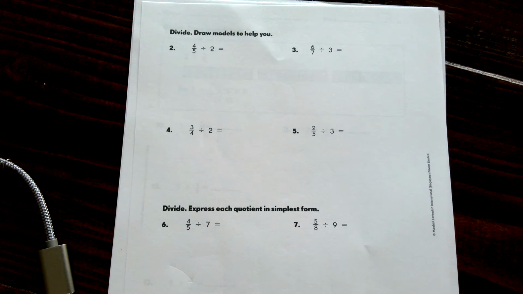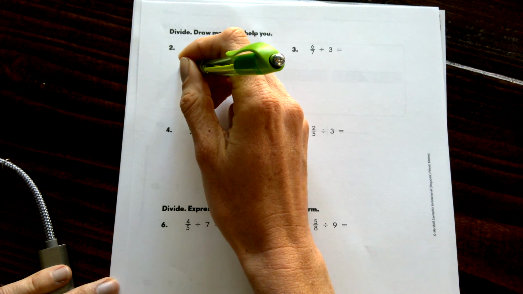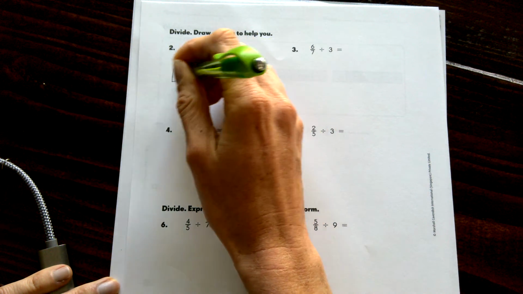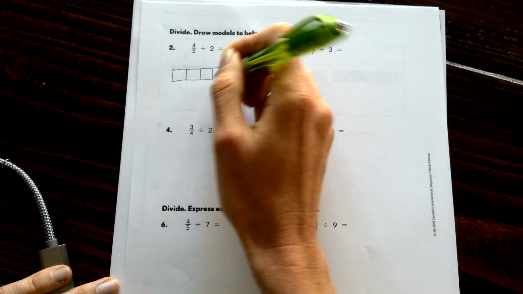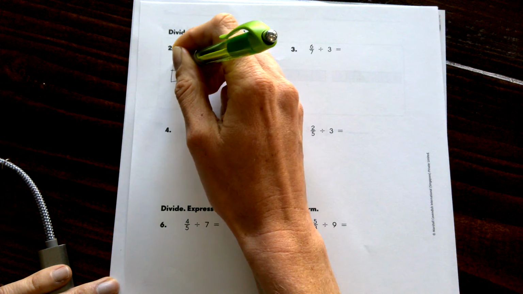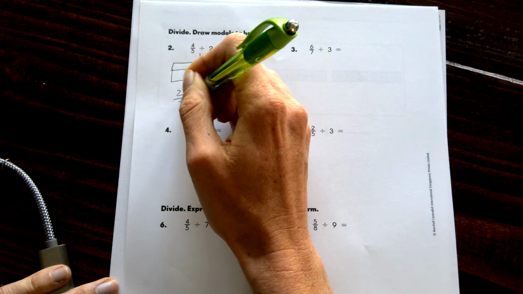All right, here's my 4/5 divided by 2. And if I think about this, I can draw this. Here's 1, 2, 3, 4/5. Here are my fifths. Here are 4 of them. And if I take half of them, I end up with 2/5.